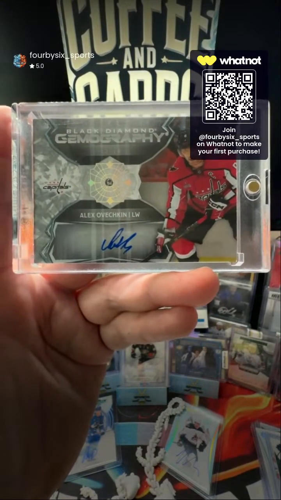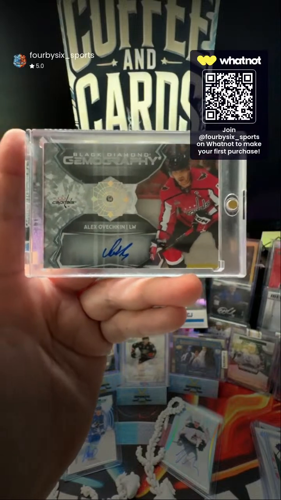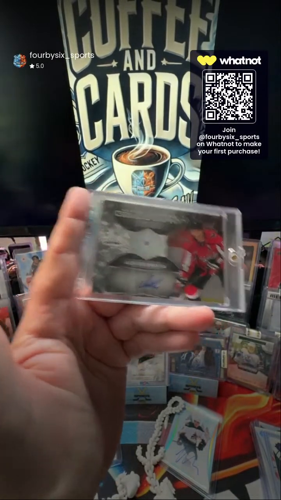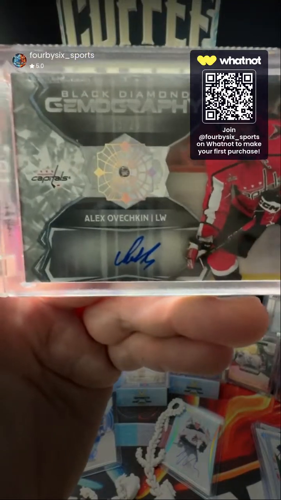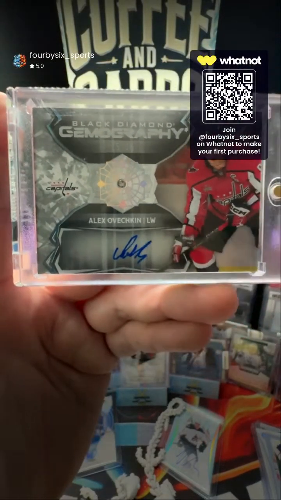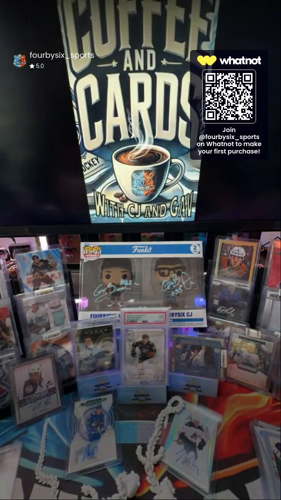Hockey cards, welcome in. Flyers for life, welcome in. Yeah, this was a big pull that Gavin had. Nice card. Signed Funko Pops? Yes, there are signed Funko Pops.